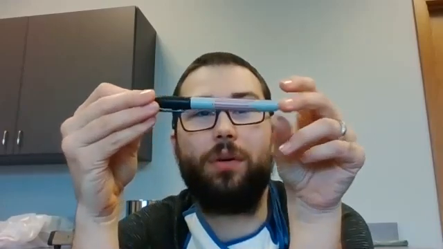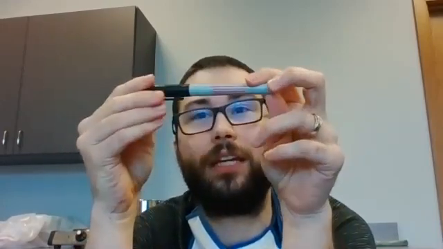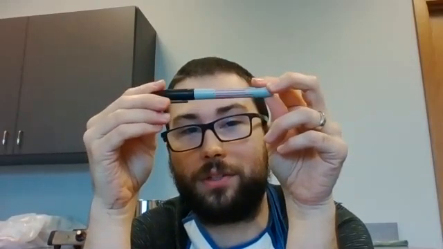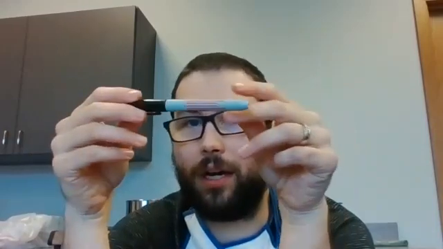This pen is made out of plastic. If I wanted to, I could melt this and turn that into a liquid by adding more heat. And if I added even more heat to it, I'd turn it into a gas. I would not recommend doing that because it is actually very dangerous to heat plastics up to the point of them becoming a gas.